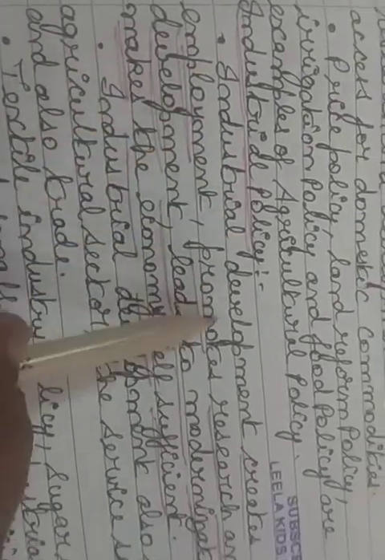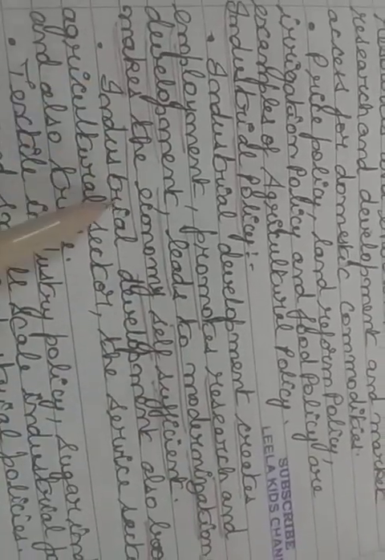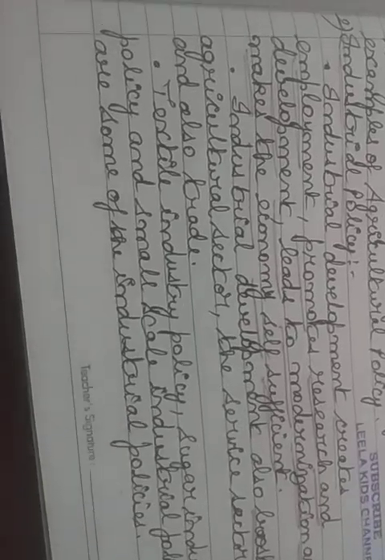Industrial policy. Industrial development creates employment, promotes research and development, leads to modernization and makes the economy self-sufficient. Industrial development also boosts the agricultural sector, the service sector and also trade. Textile industry policy, sugar industry policy and small scale industrial policy are some of the industrial policies.